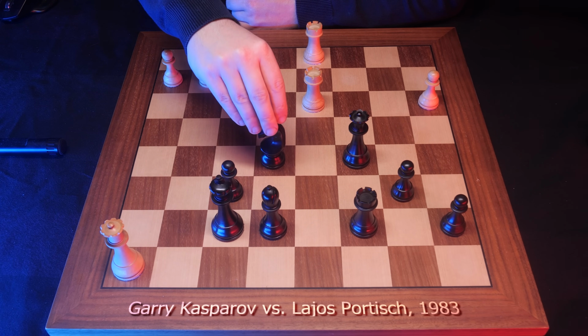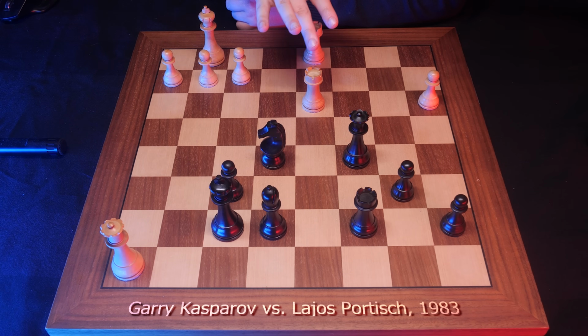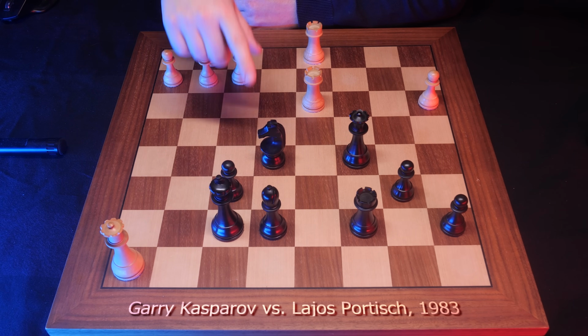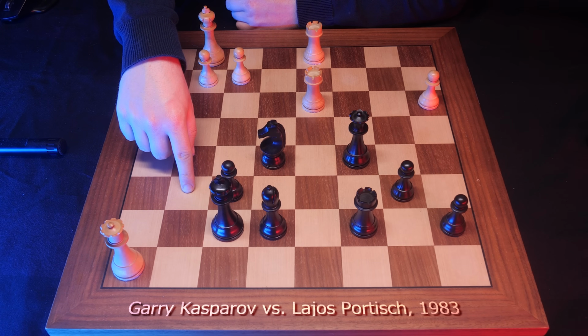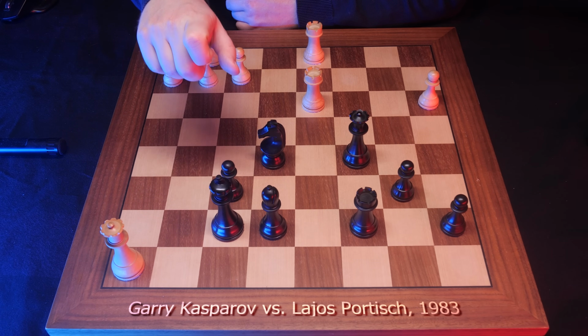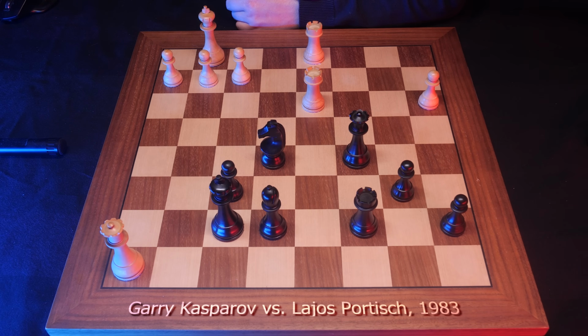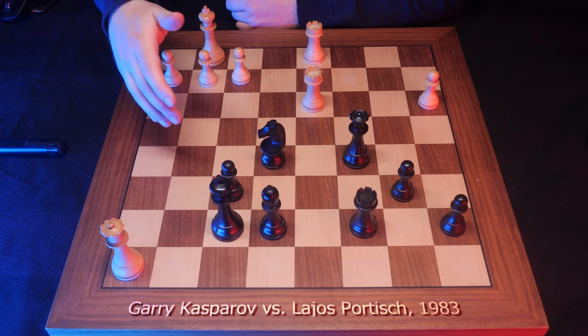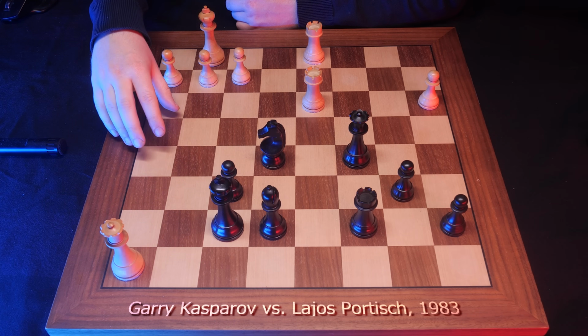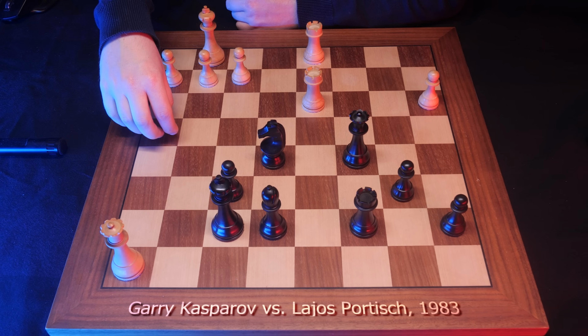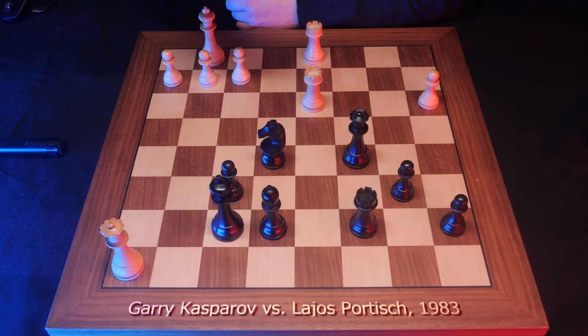Knight drops back to e5, an attack on the rook, also trying to cover some squares and be closer to the king. But Kasparov, known for his ruthless attacking style and mind-boggling ability to calculate very, very long lines, is completely on top of things here.